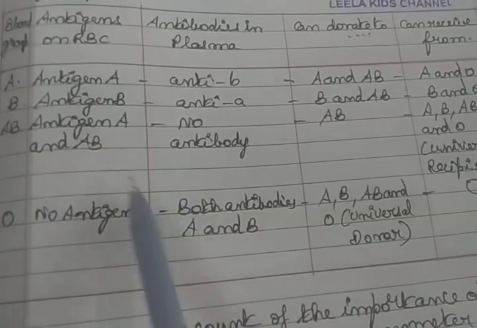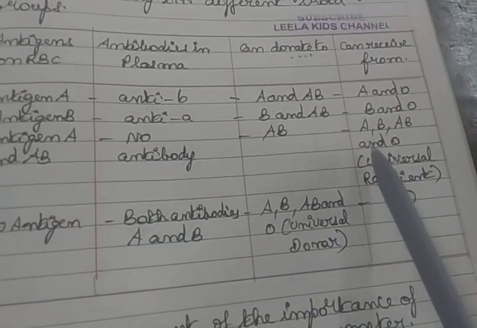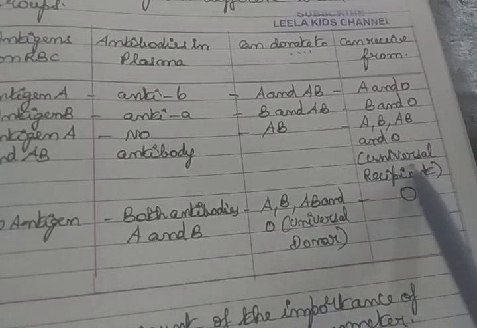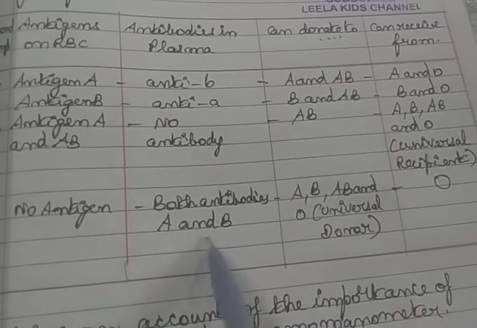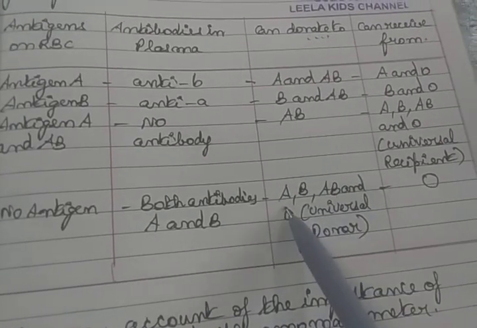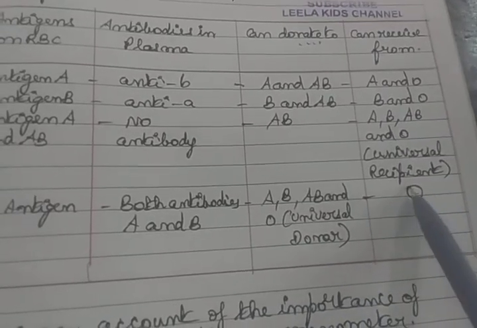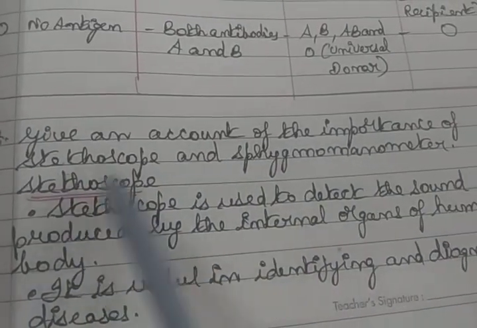AB is the universal recipient. Blood group O: no antigen, both antibodies A and B, can donate to A, B, AB and O, universal donor, can receive from O.